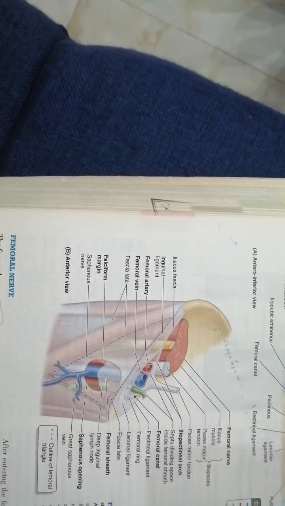The femoral nerve is basically the chief nerve of the anterior compartment of the thigh. It enters the femoral triangle by passing behind the inguinal ligament, lateral to the femoral vessels. Here you can see it enters the femoral triangle. After a very short course of almost 2 to 2.5 centimeters below the inguinal ligament, it divides and gives branches.